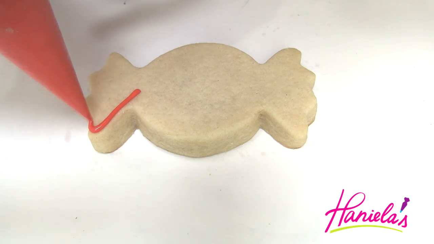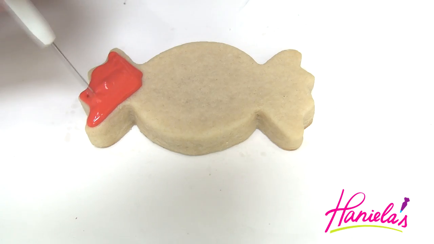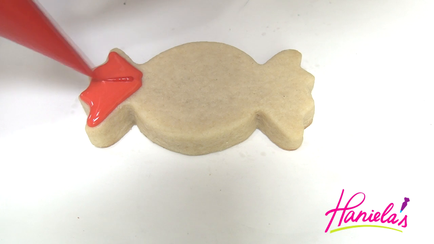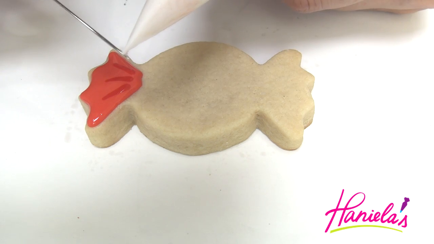Another design is a hard candy cookie. This is an actual cutter that you can get. It's also used for Halloween. It's really cute. Using wet on wet, I'm adding details onto the wrapper.